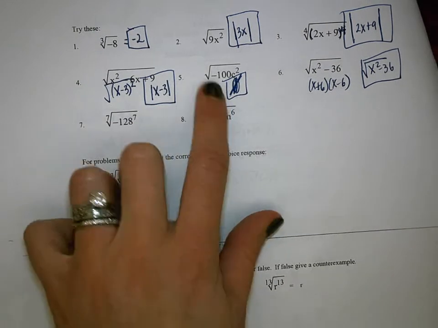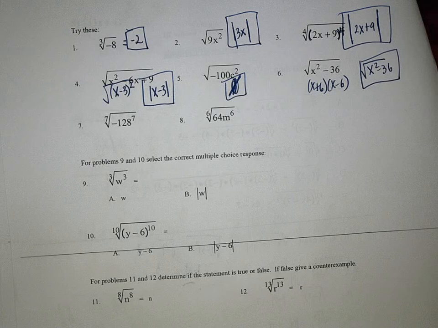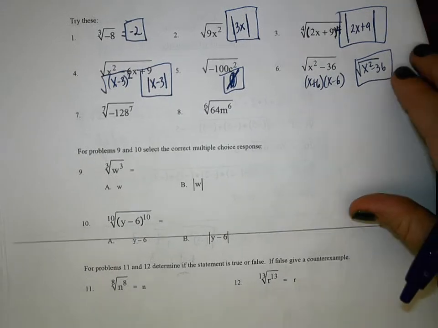The other one is going to make an imaginary number, which means it's no solution. This one just means your answer would be the question itself because you couldn't take anything out. Now, if it was 36x squared and there was no pluses or minuses, then it'd be the absolute value of 6x. Okay? All right, number 7.